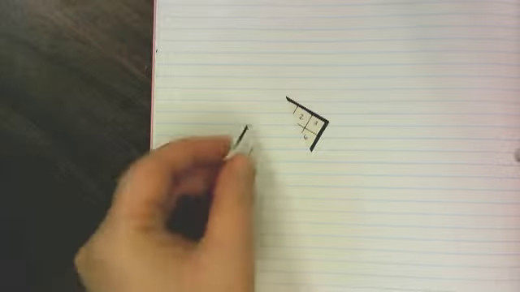What's the area of that again? 6. What's the area? 3. How do you know? It's a triangle, so you do base times height divided by 2. Why? Because it's half of this. It's half of the parallelogram. It's always half.